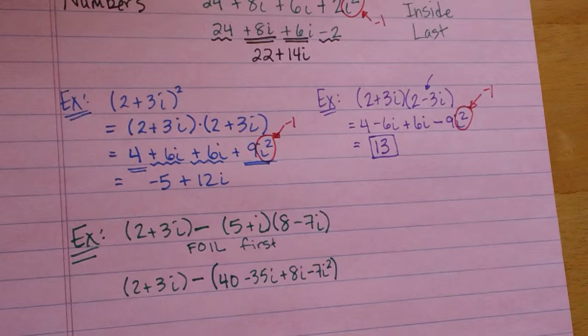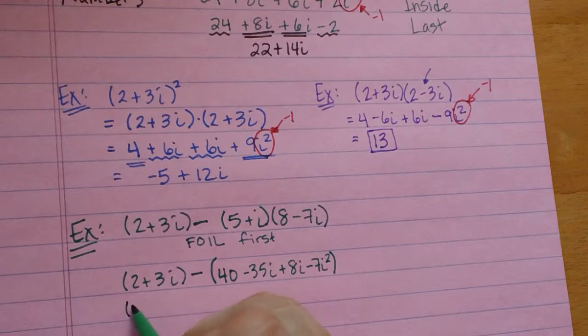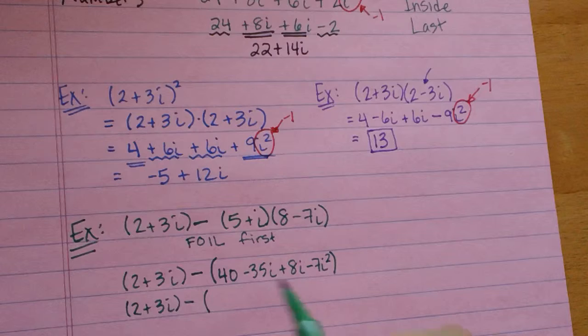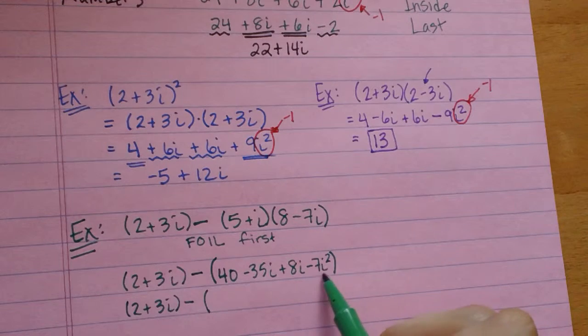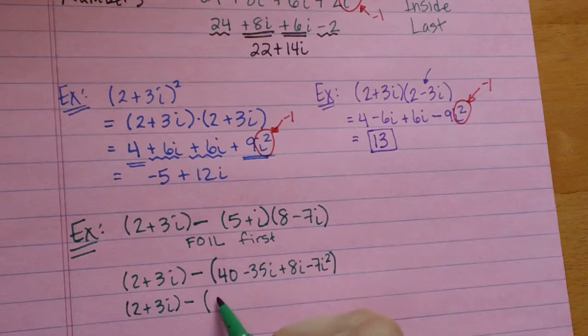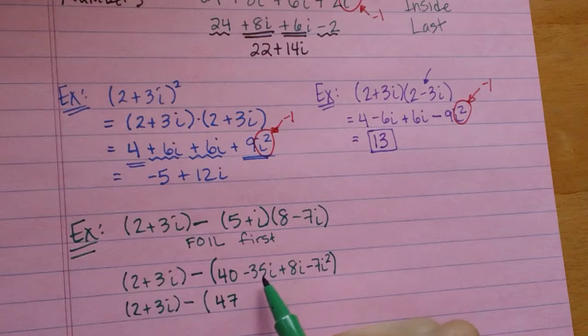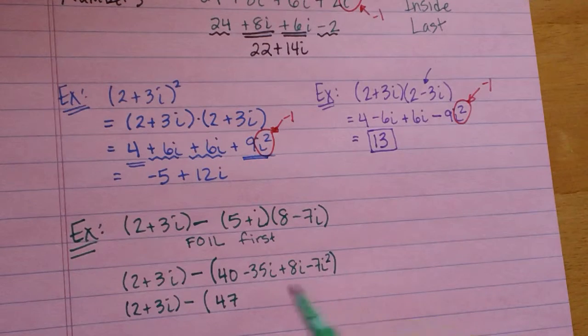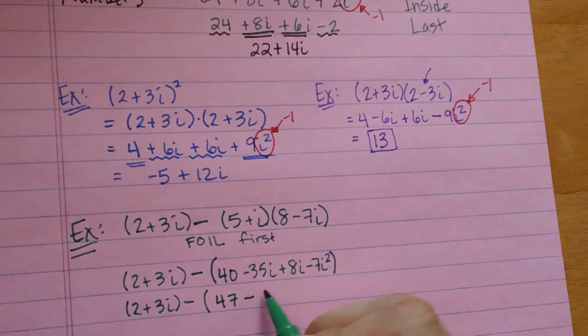Simplifying that the way we did the others, we'll still have the 2 plus 3i minus a parenthesis, 40, and now it's plus 7, so 47, and then -35i plus 8i is going to be minus 27i.